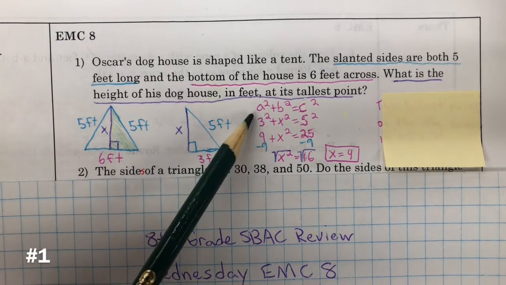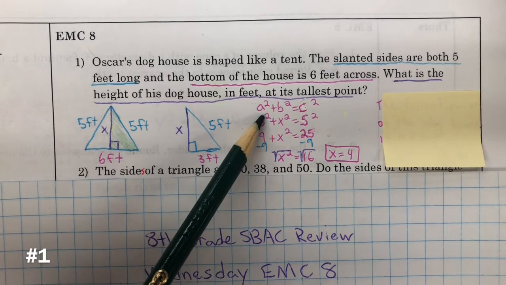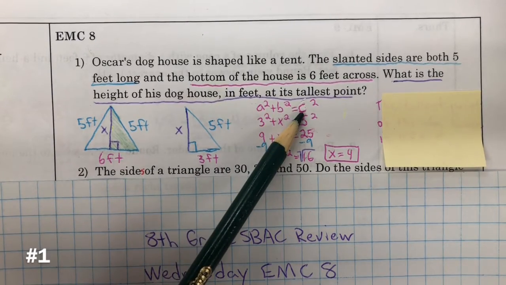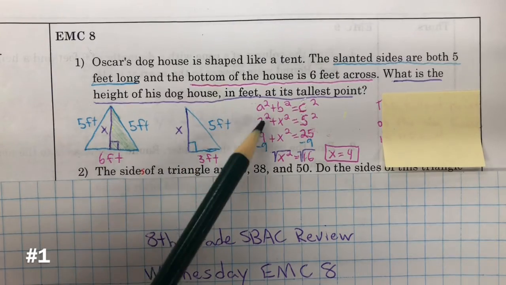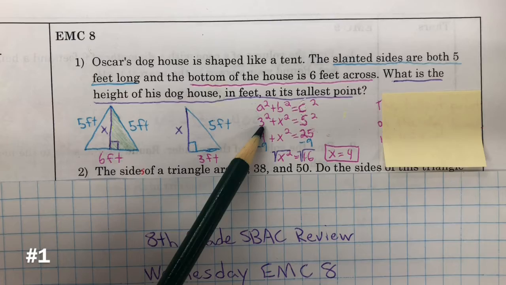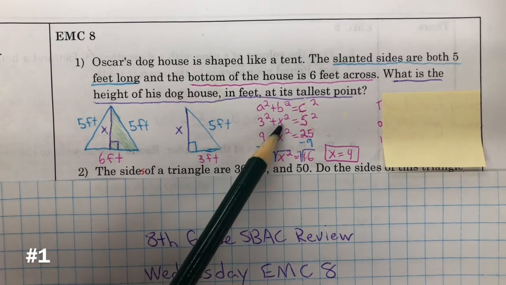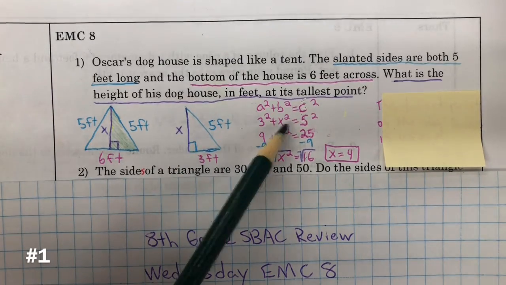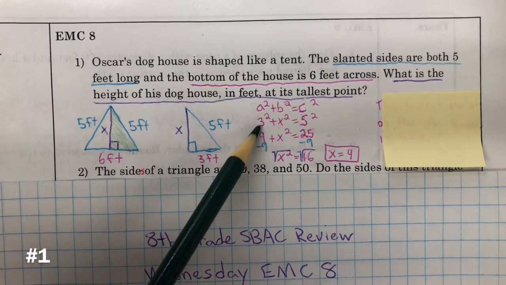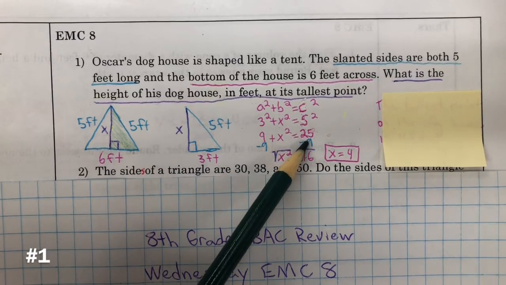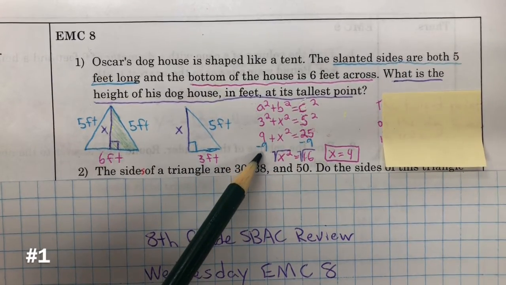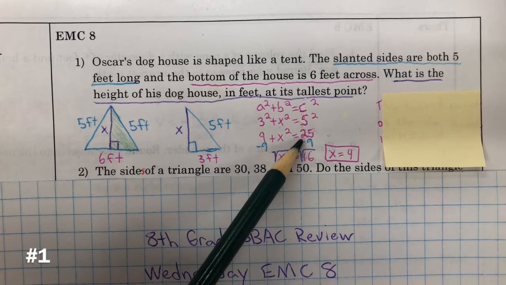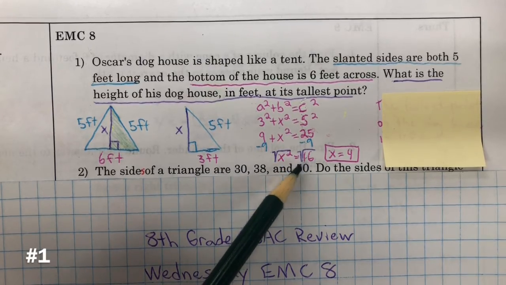So to solve for x, we need to use Pythagorean theorem, a squared plus b squared equals c squared. I usually put the shortest side for a, so we have 3 squared plus x squared, it's unknown, equals the hypotenuse squared. 3 squared is 9, 5 squared is 25, subtract 9 from both sides, and 25 minus 9 is 16.